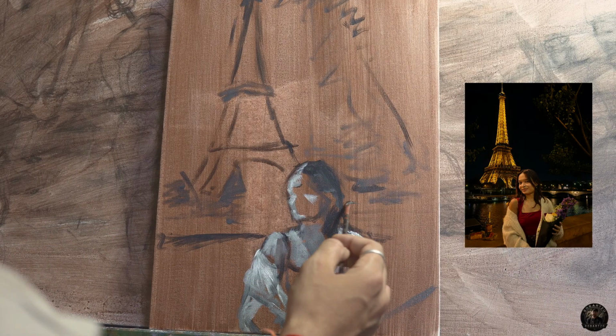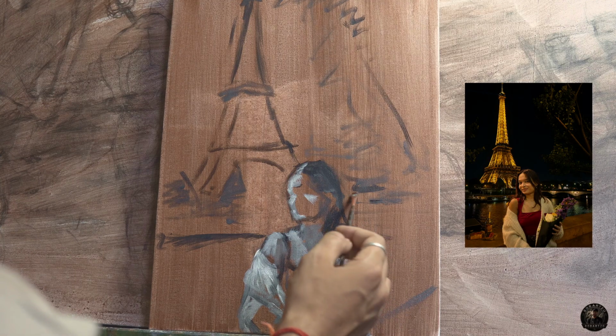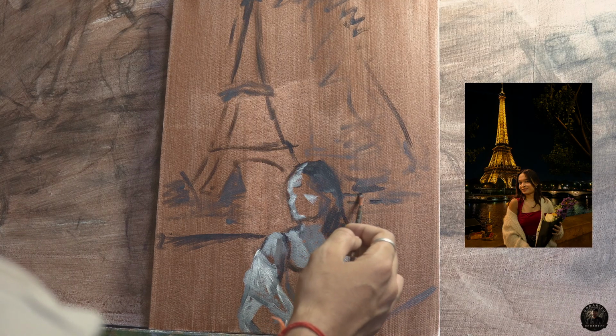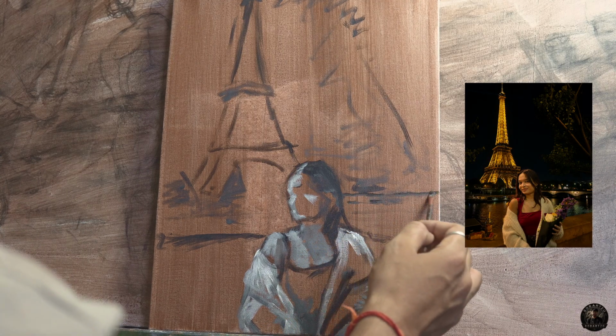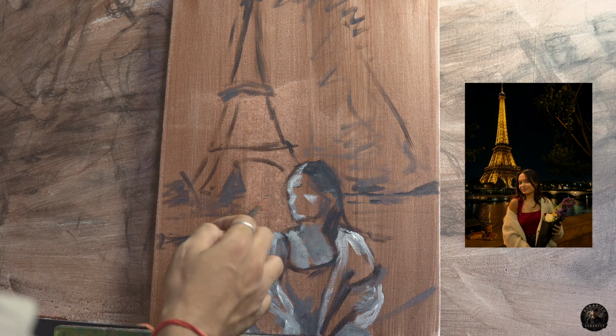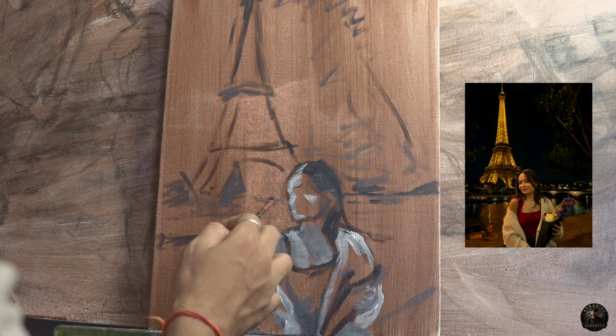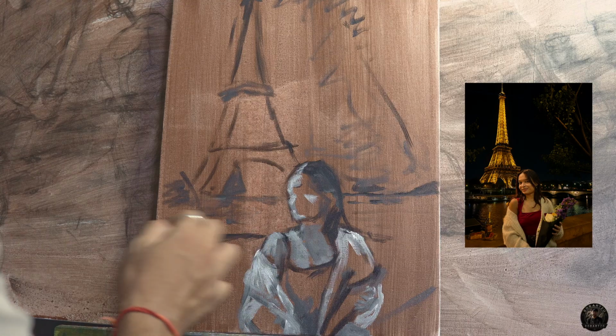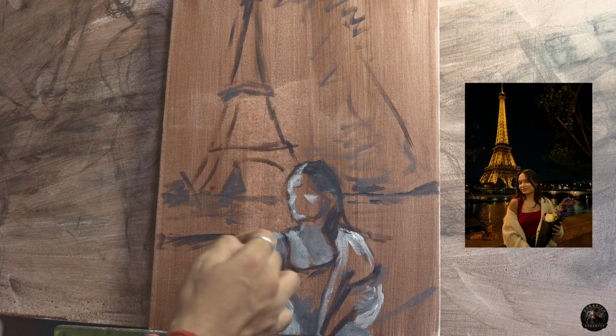Okay, so I'll quickly add some background details and then I'll start painting her. I'll do some grisaille. So I'll add those highlights and blacks and midtones on her, and then I'll start to layer upon the face.